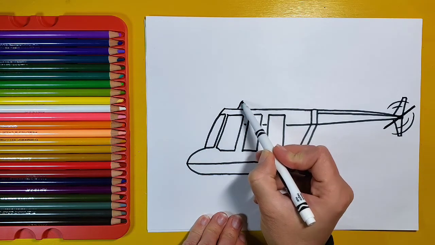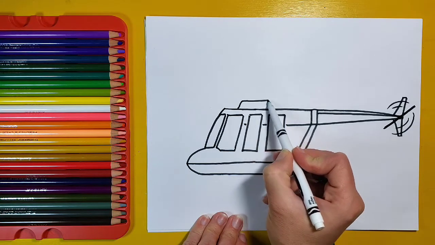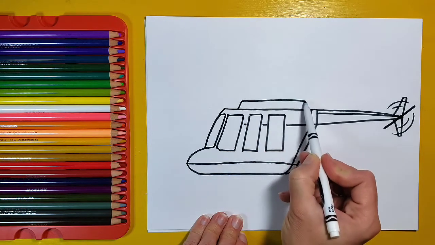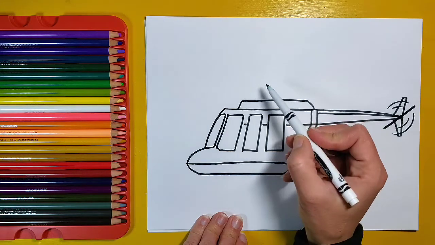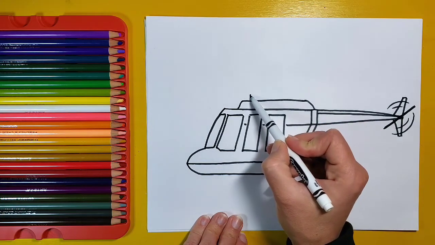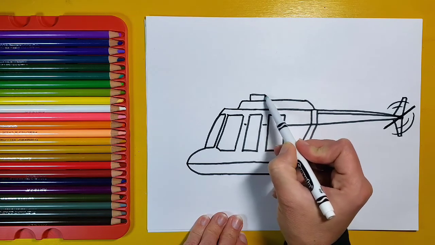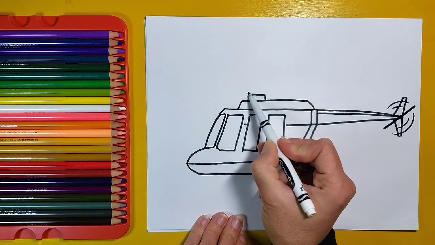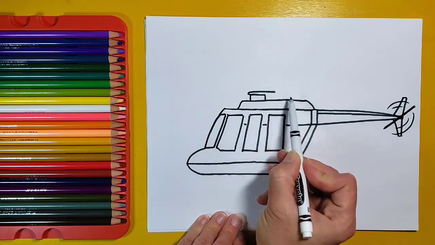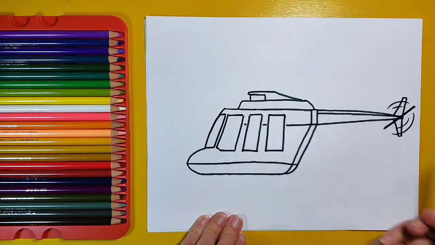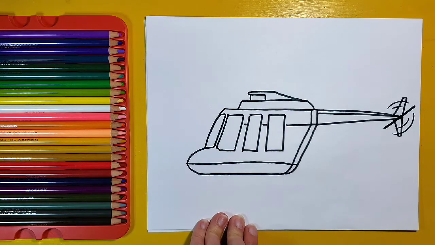Now I still need some more details, so I'm going to add another layer right here to the top part of my helicopter. It's a shape that is long and thin and then kind of curves down on the front and the back. And I'm going to do that once more. I'm going to have just a little rectangle on top of that, and then another shape that starts out flat on top, and then it's going to go down at an angle like that for the top part of my helicopter.